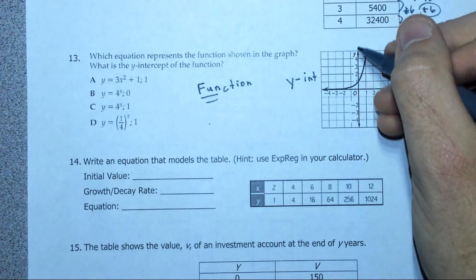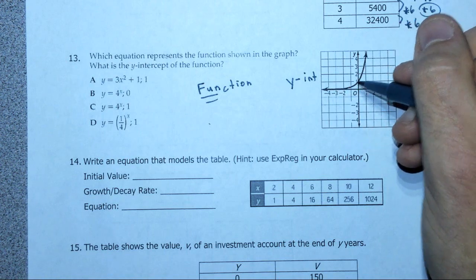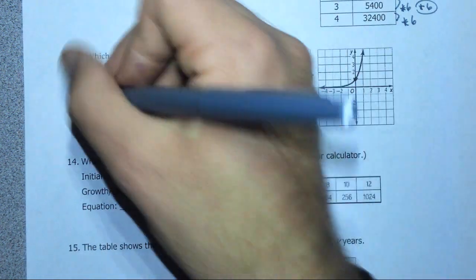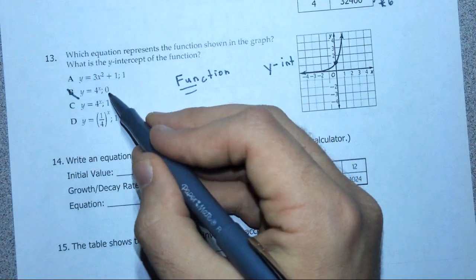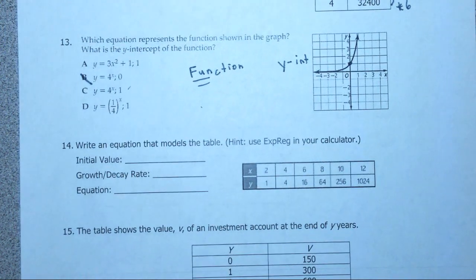Remember, this is my y-axis. So I want to find where this line crosses the y-axis. This is at 1. So I can eliminate this answer choice, B, because it said that my y-intercept was 0. All these have 1 on them. Alright, well, again, this one is pretty easy to solve just by process of elimination.